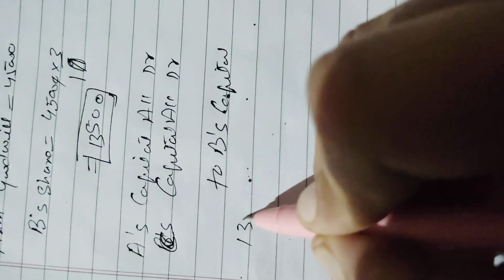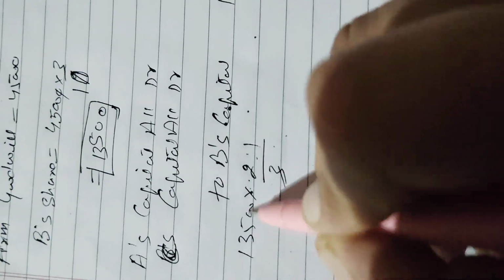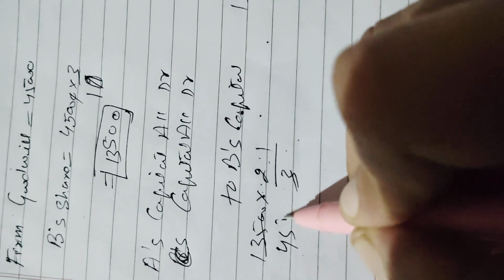B retired, so I will write B's capital account, because he is going to retire. His share is 13,500. So the gaining ratio here is 2:1. So how will I divide 13,500 in this gaining ratio? This is 9,000.